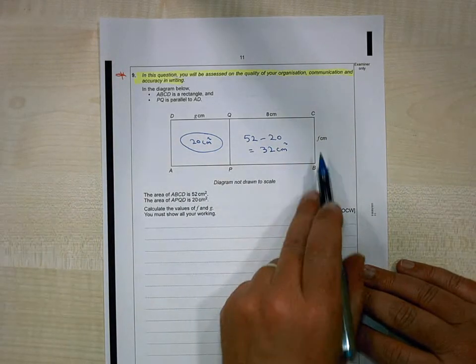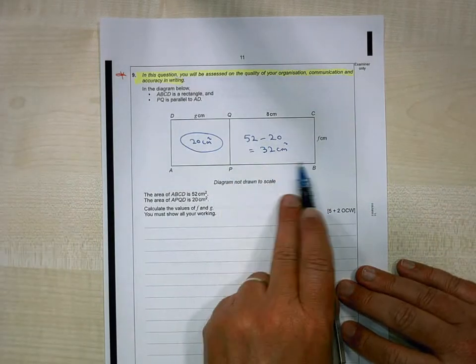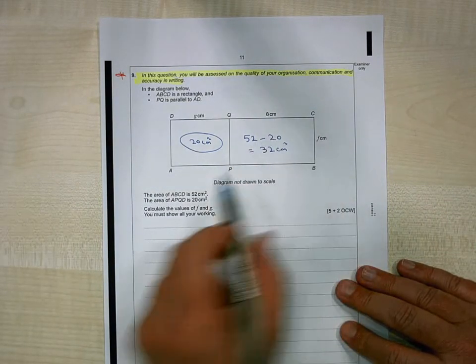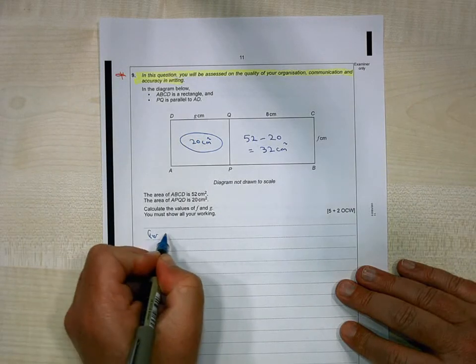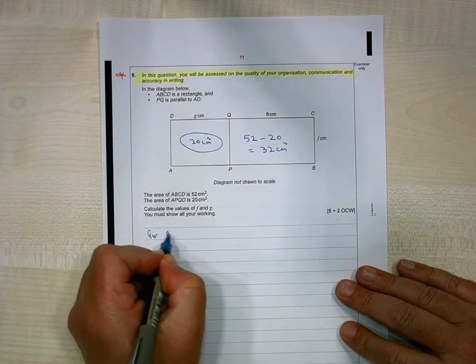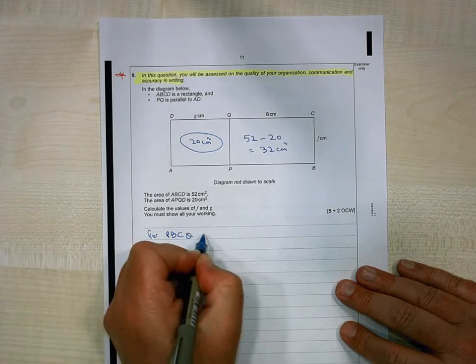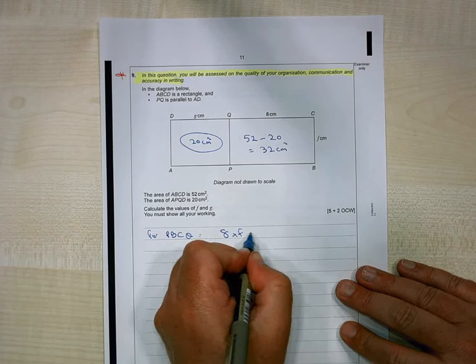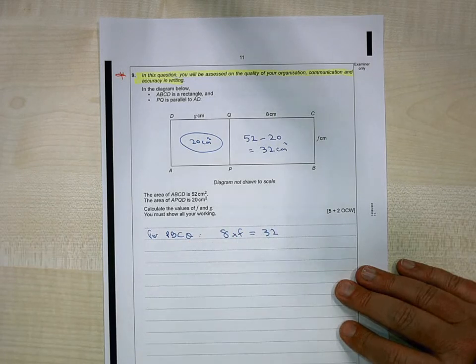So now we're into a reverse area. I know that this rectangle, area of a rectangle is length times width. So for PBCQ, the area 8 times F actually is 32.